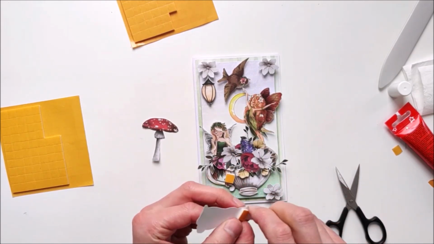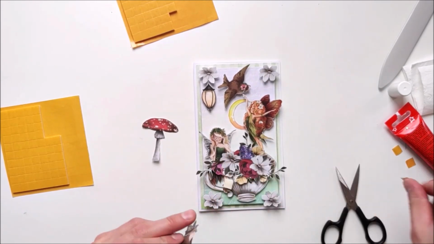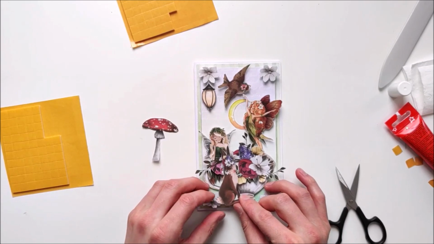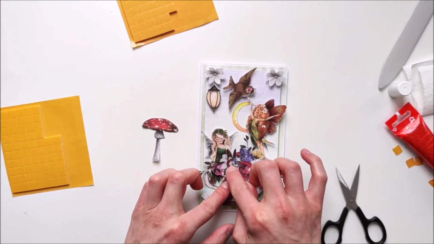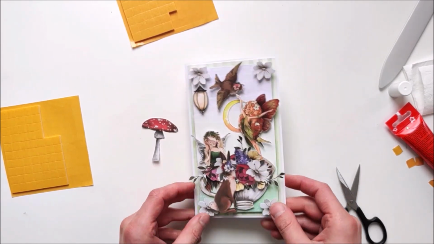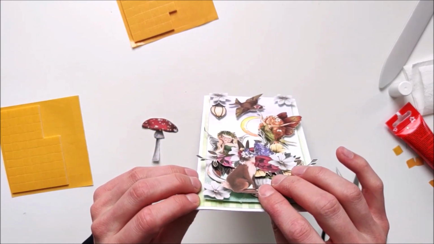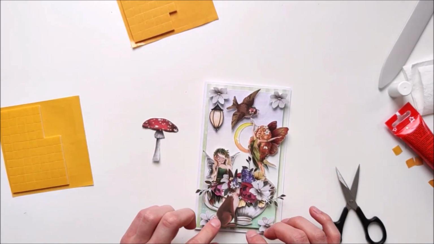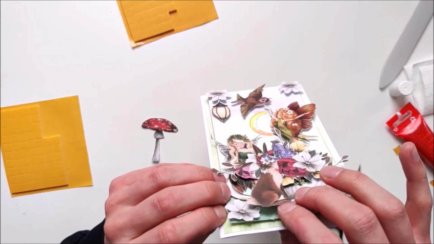And also on his head another 3 millimeters. Yeah, like that. So he will sit next to the fairy with white hair.